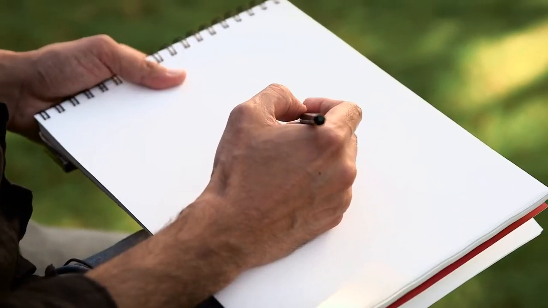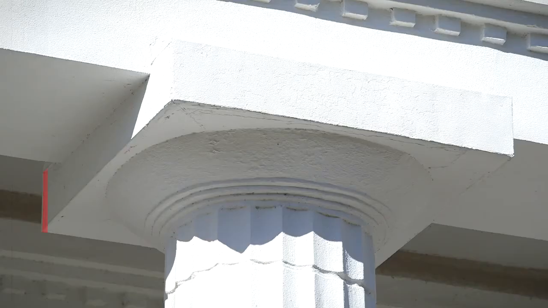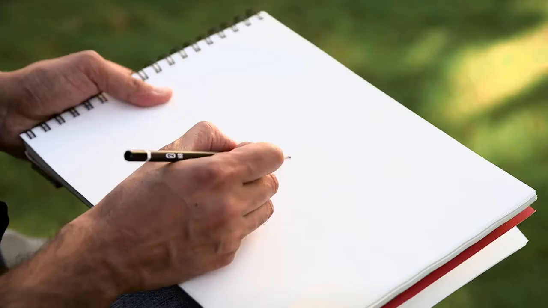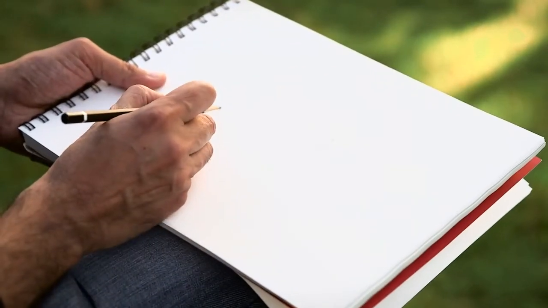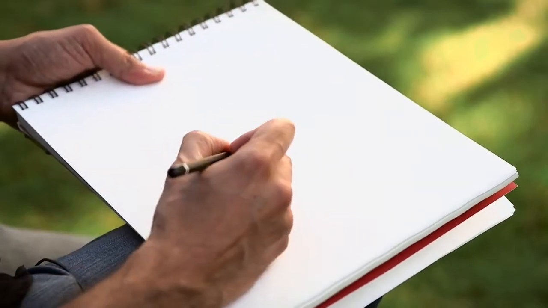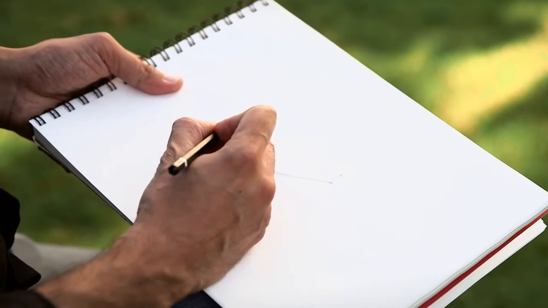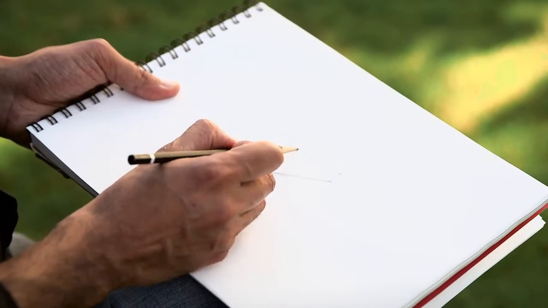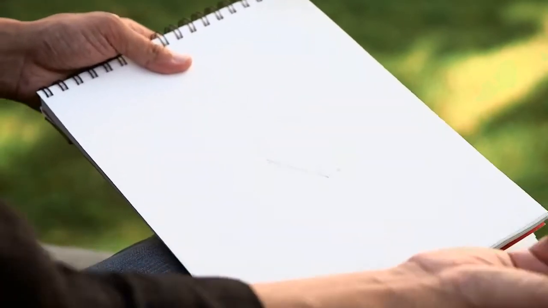The first thing I'm going to start with is the square part of the capital. So I'm blocking out the very top rectangle, which is actually a square, but it seems like a rectangle from our vantage point. Lines that are parallel in real life should be parallel in the sketch too. So in that case, this line and this line need to be parallel to each other, and these three need to do the same. And once we have that relationship, then we can move on to the next step.